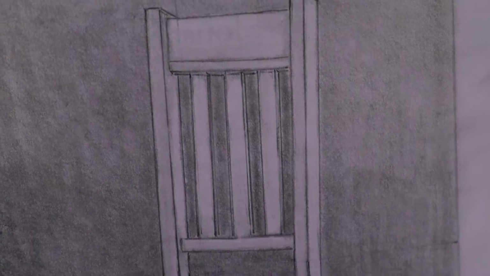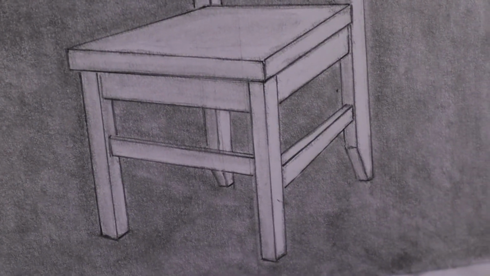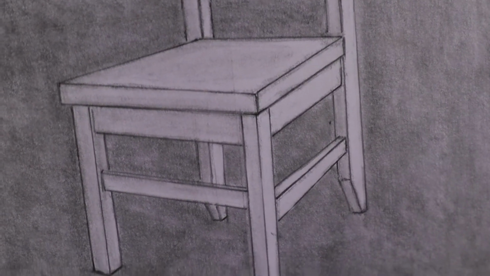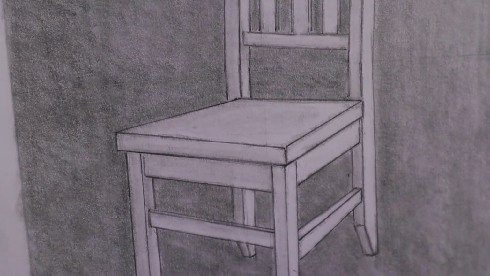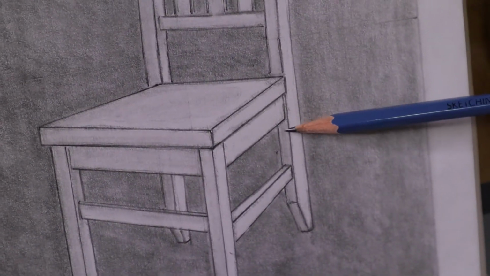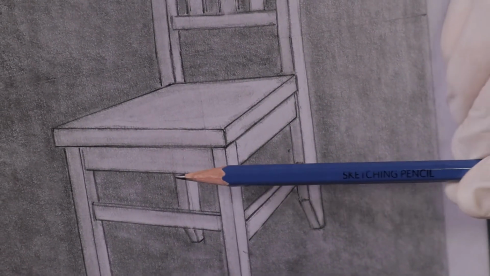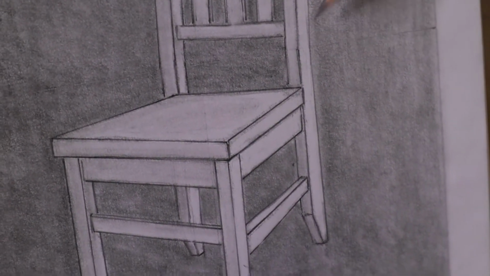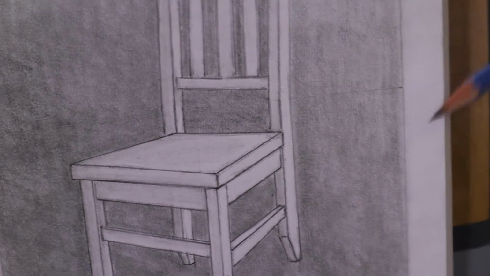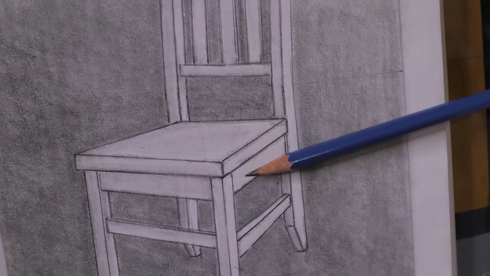I'm going to give you one good last look at that. We've added some shadows inside the areas where, like I said, the light is coming in this direction, so all the faces of this chair will be getting light.